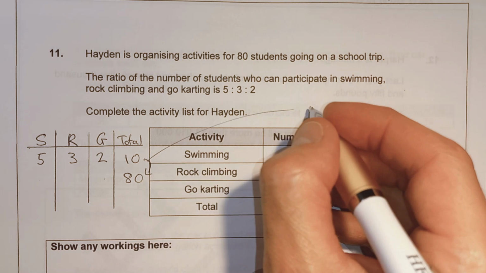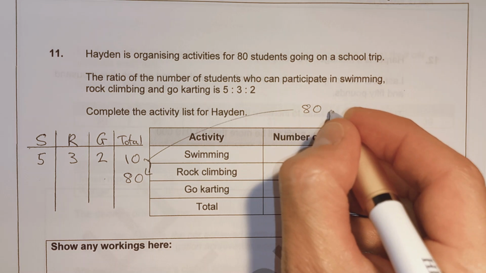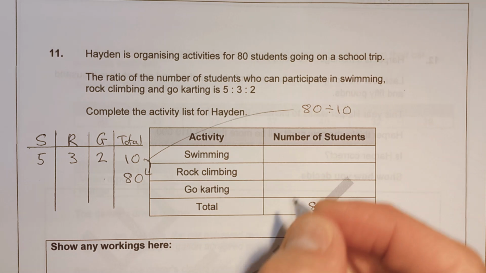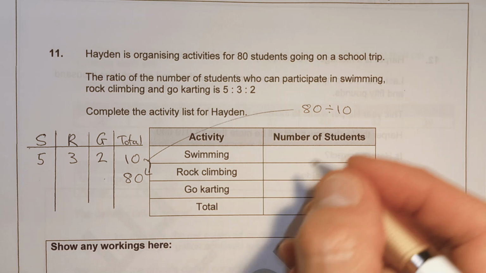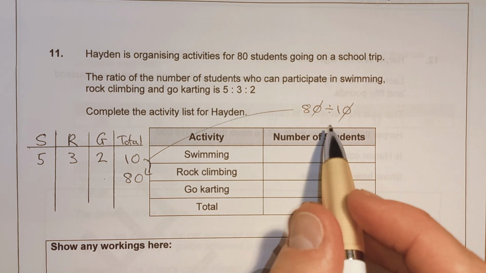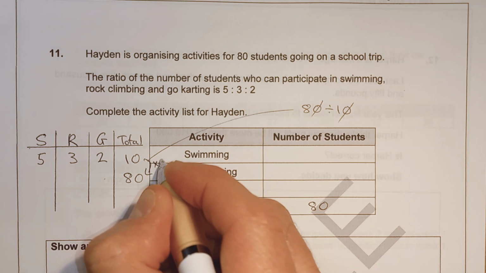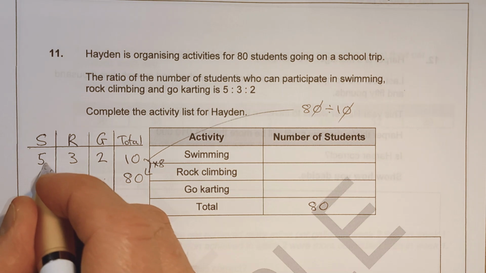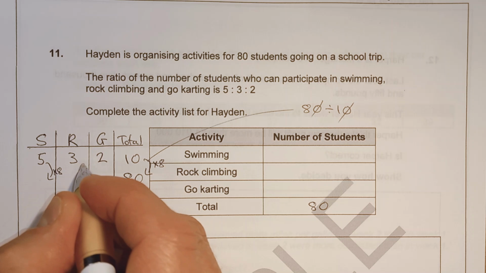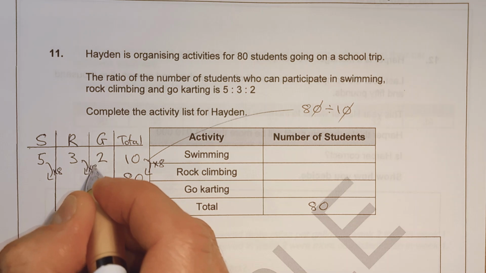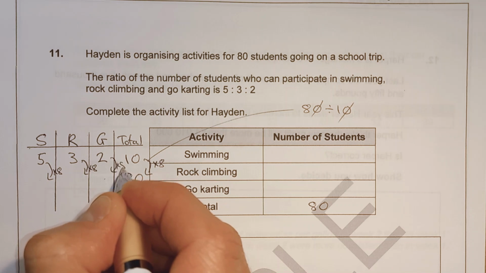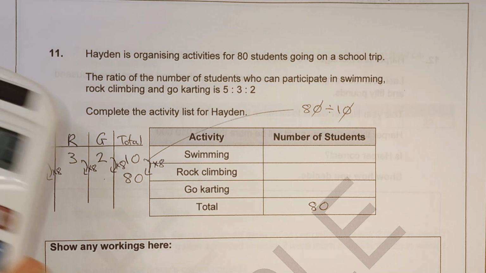And we can say, well, let's do it backwards. Let's say 80 divided by 10. You can use your calculator, but you should be able to cancel. 8 divided by 1 is 8. So all of these need to be 8 times bigger. So let's get the calculator.